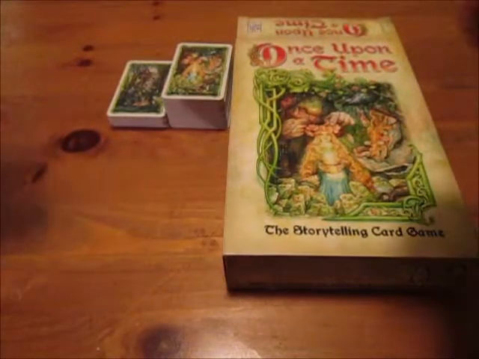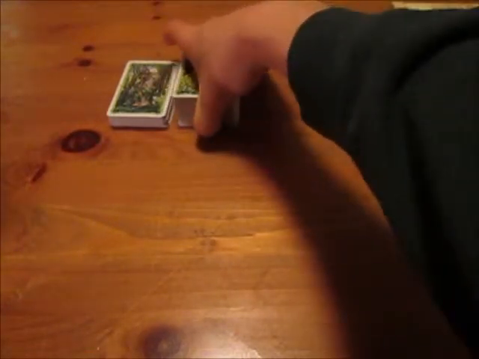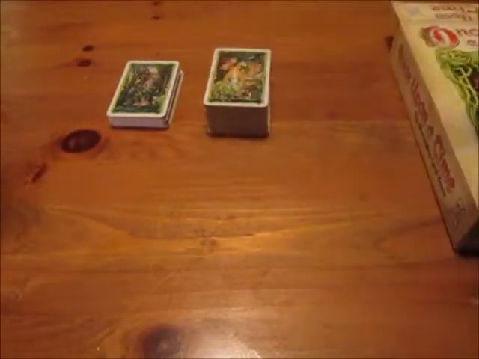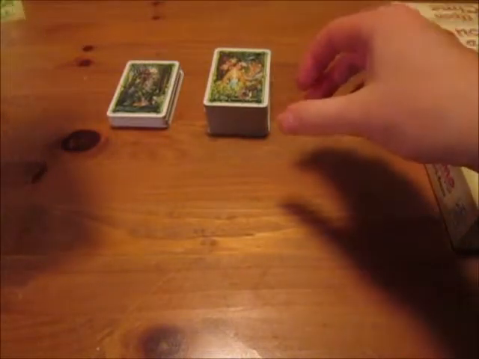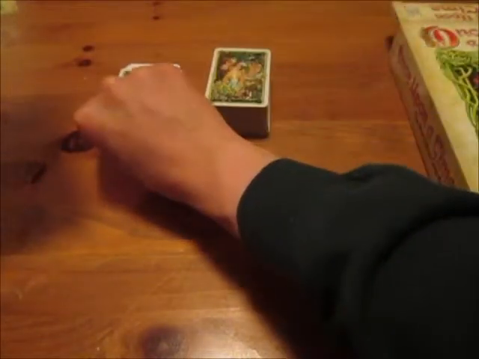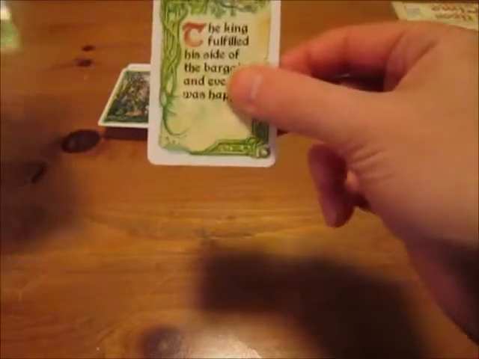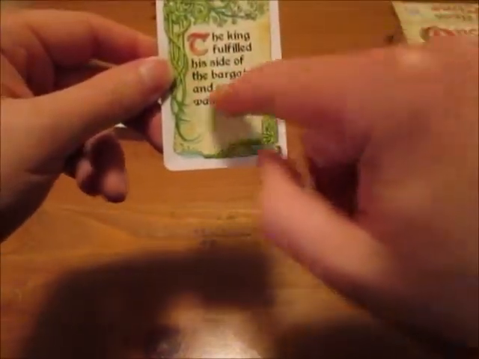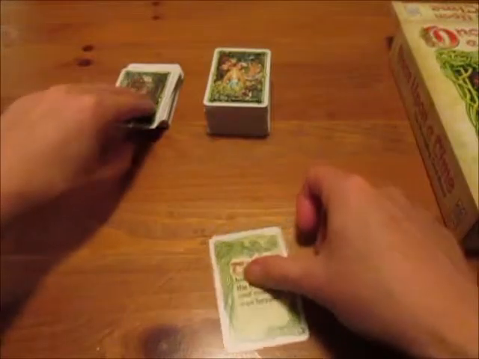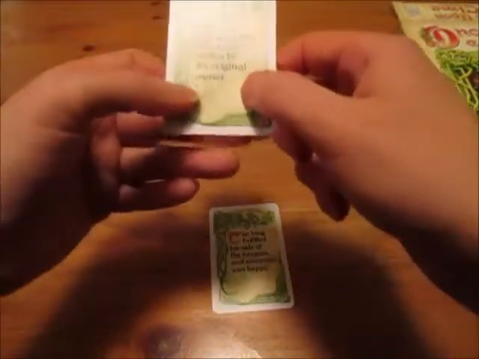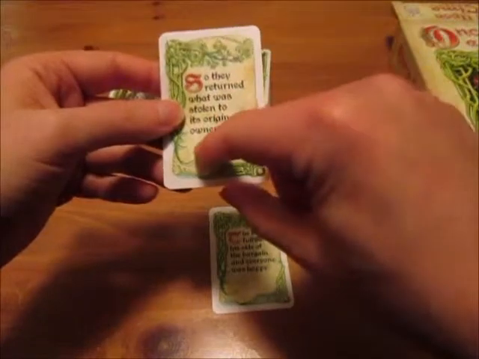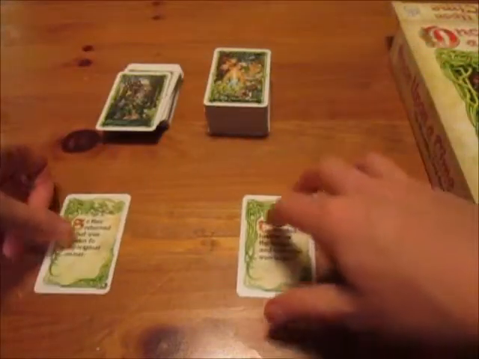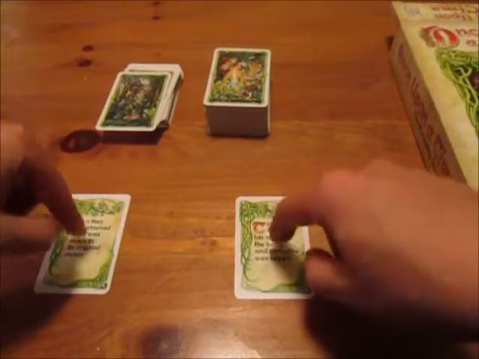Alright, so this is Once Upon a Time. It's a card game. You basically have three types of cards you're going to play with. The first one is everybody draws one of these, which is the ending they're trying to reach. For me, this is the king fulfilled his side of the bargain and everyone was happy. For my opponent, it would be so they returned what was stolen to its original owner. We're each trying to get the story to end on our card here.